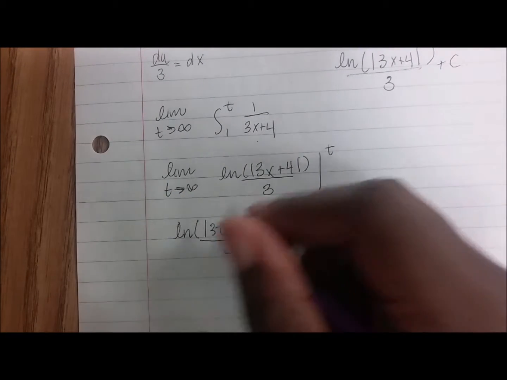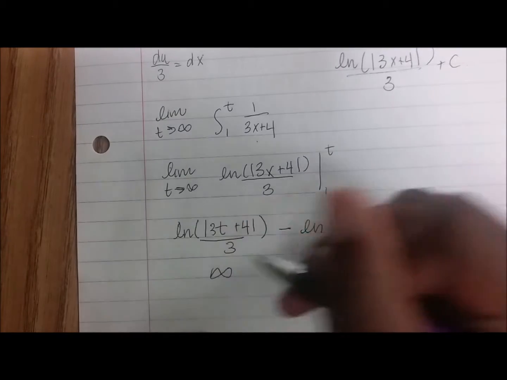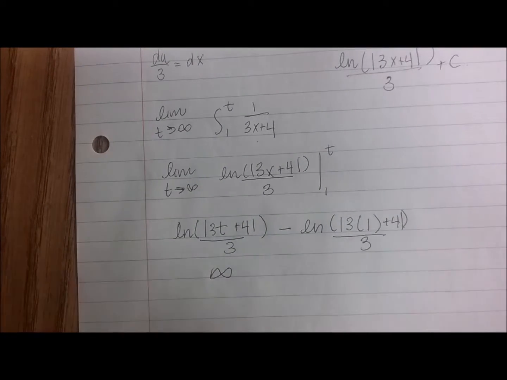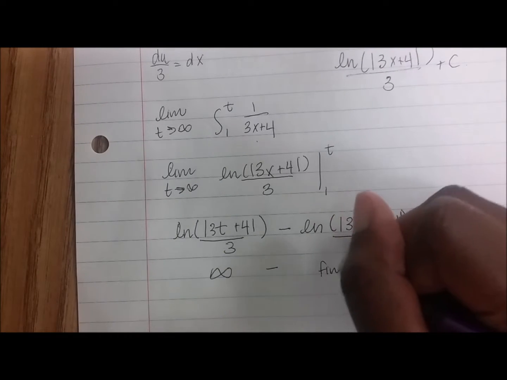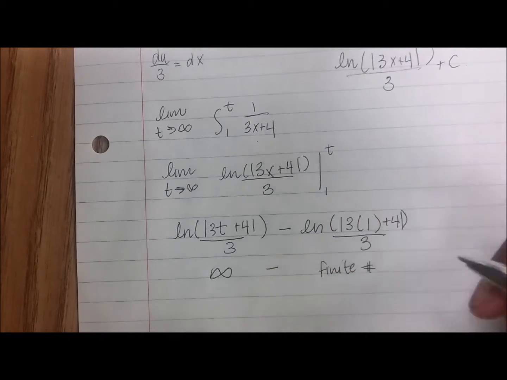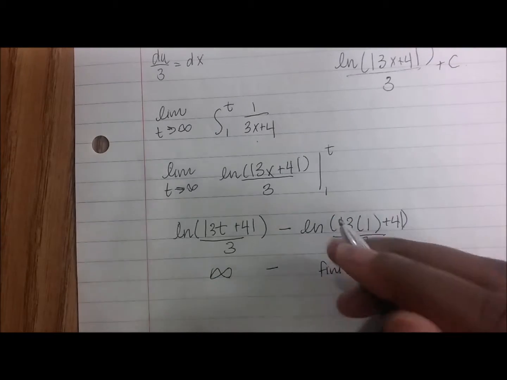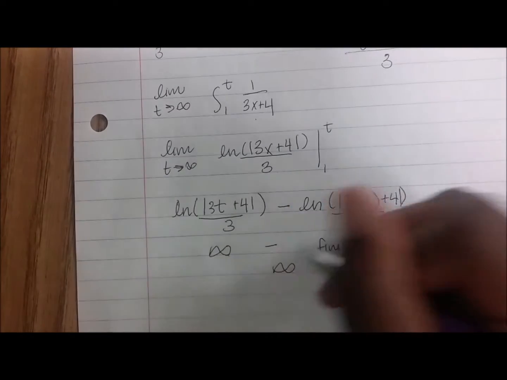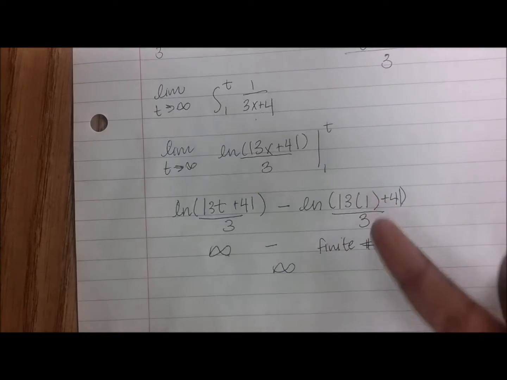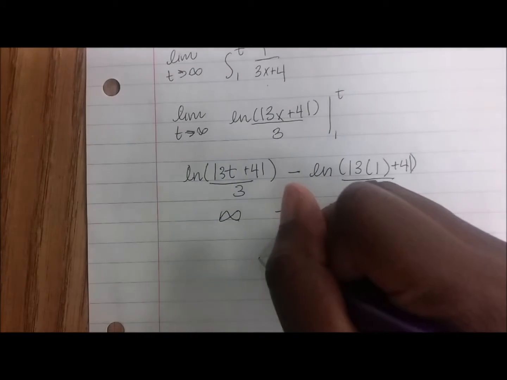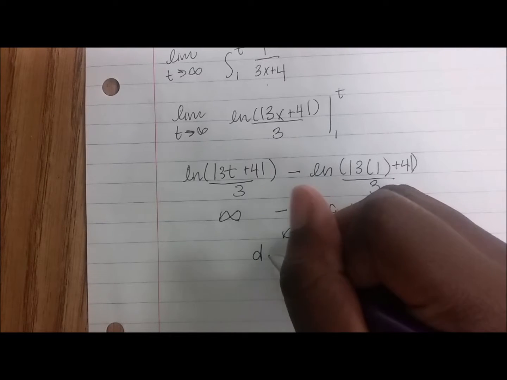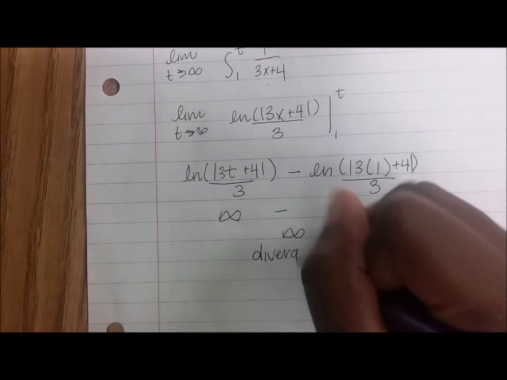So this essentially equals infinity. So infinity minus a finite number, so it doesn't really matter what number that is, because this is infinity, so because there is no finite number to this problem, the series diverges.